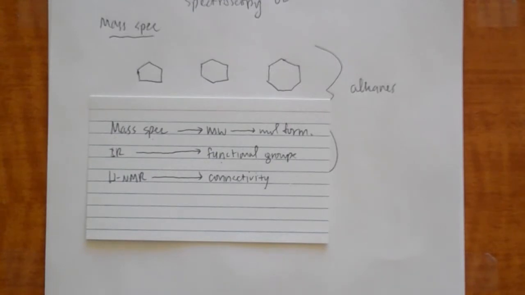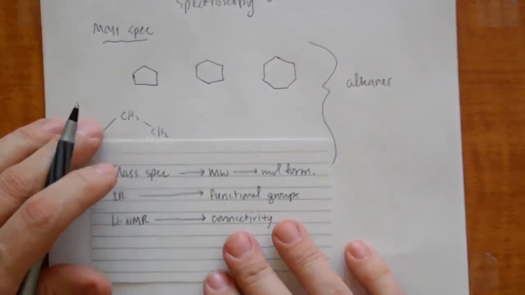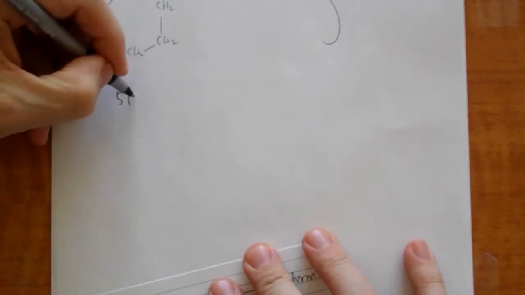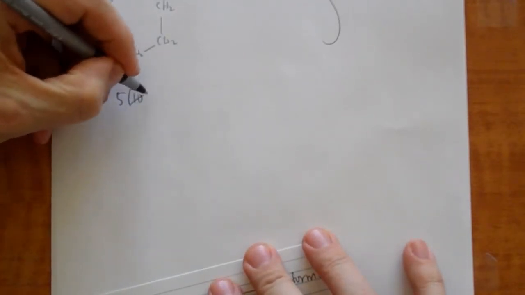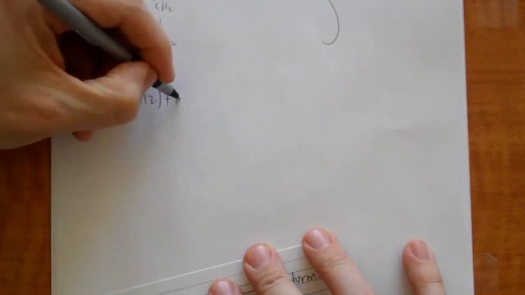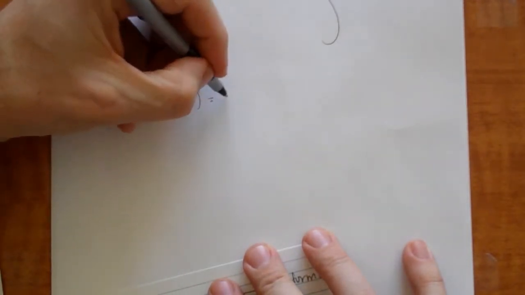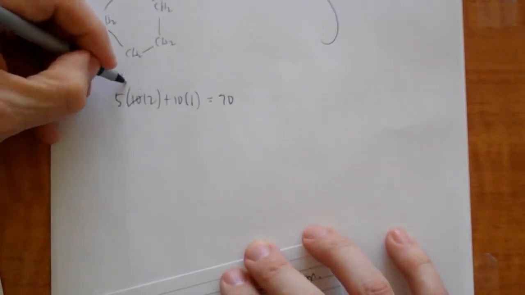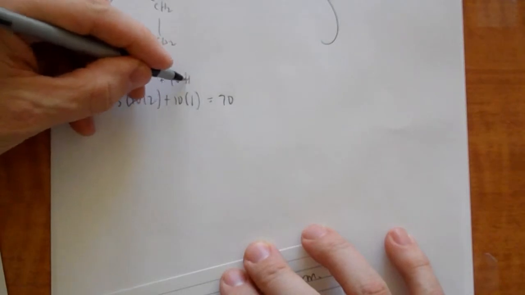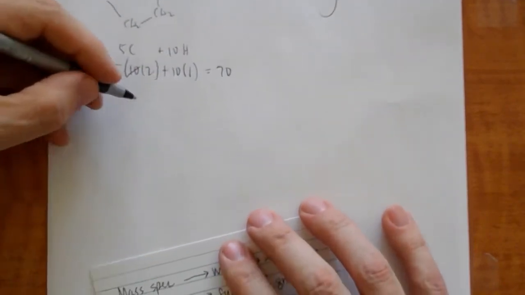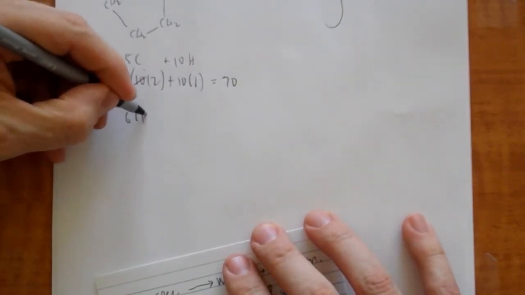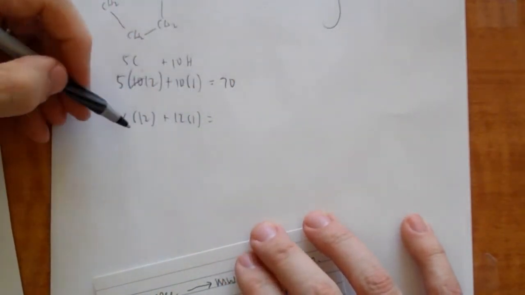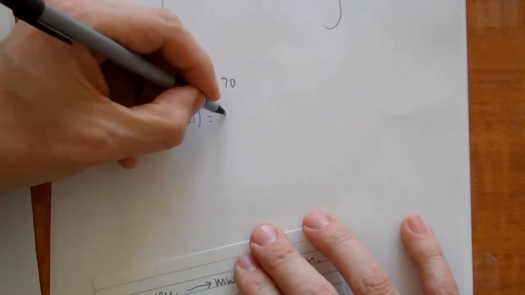What's the molecular weight of cyclopentane? It's going to be 5 times 12, plus 10 times 1, which is equal to 70. Right, because there's 5 carbons plus 10 hydrogens. What about cyclohexane? It's going to be 6 times 12 plus 12 times 1, which is going to be 84.